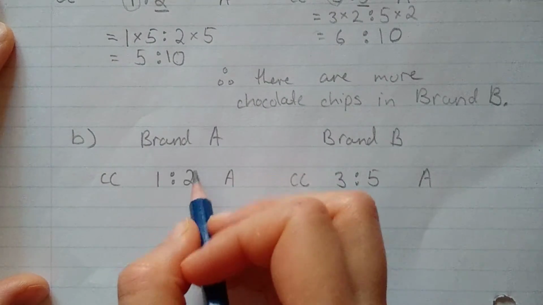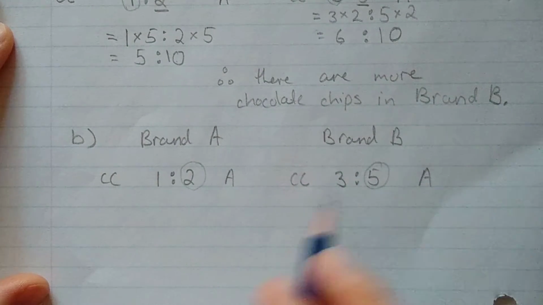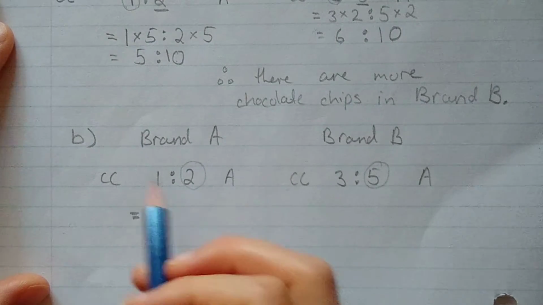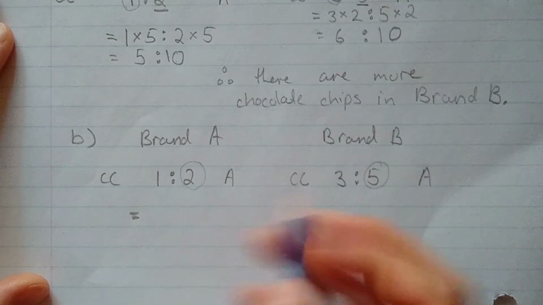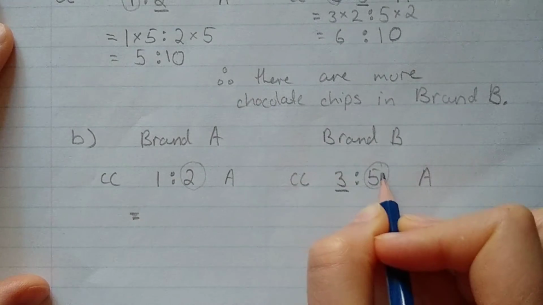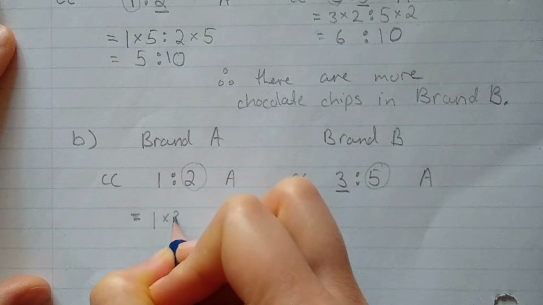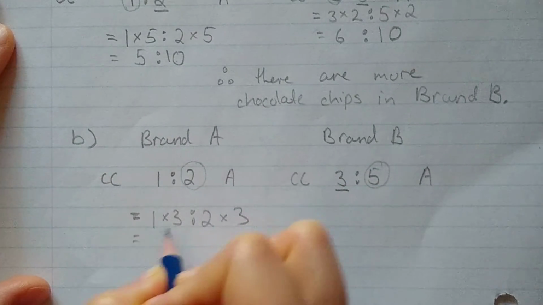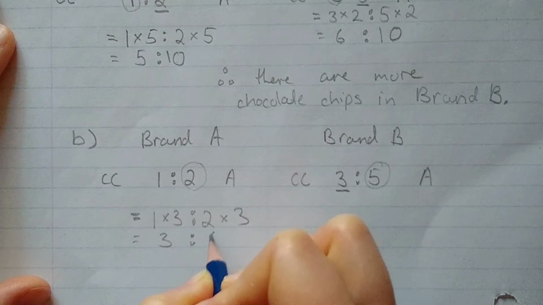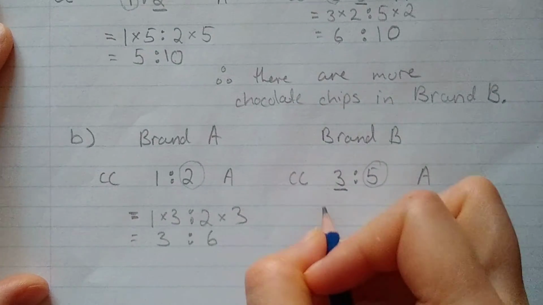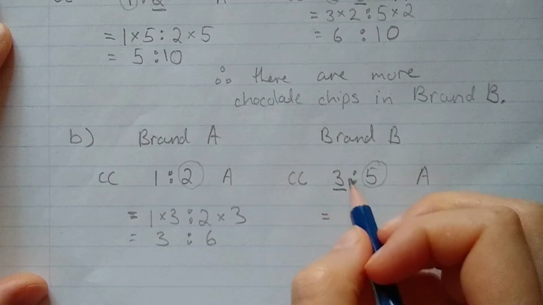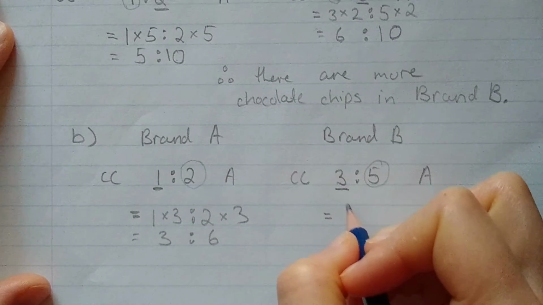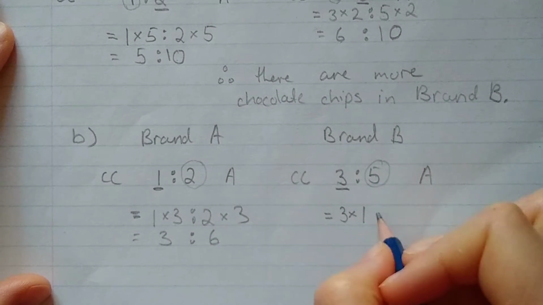So now, because we're looking for almonds, we circle that instead of the chocolate chips, and we're going to multiply both of these by 3. So not by 5, by 3. So 1 times 3 and 2 times 3. And you'll get 3, because 1 times 3 is 3, and 6, because 2 times 3 is 6. Then over here, we're going to multiply both of these, not by the circled one, but by the other one, 1. So 3 times 1 is 3.